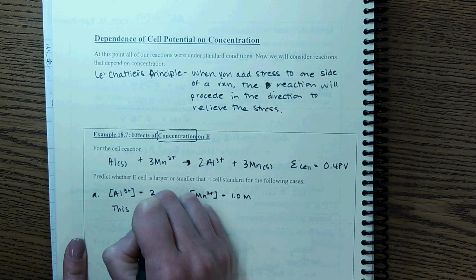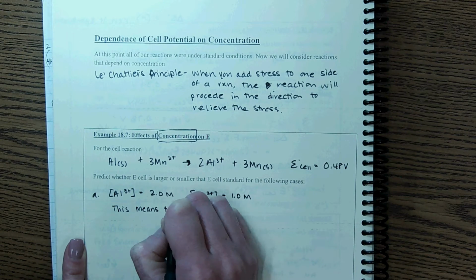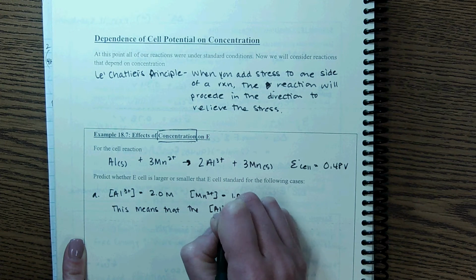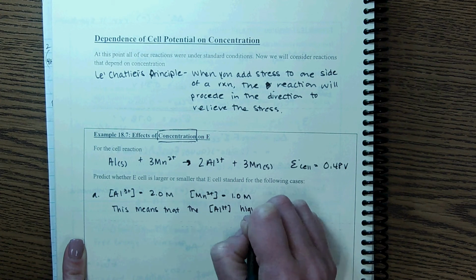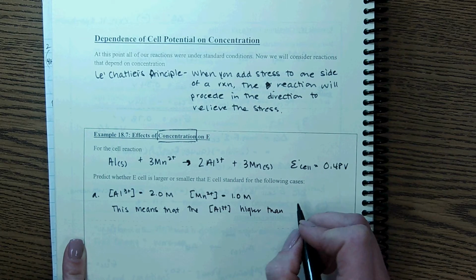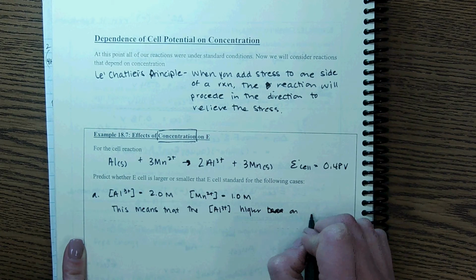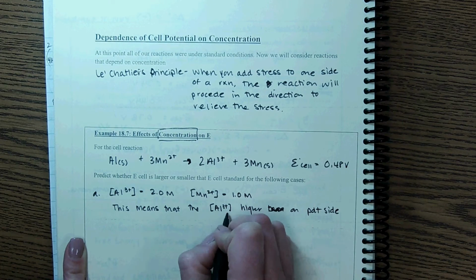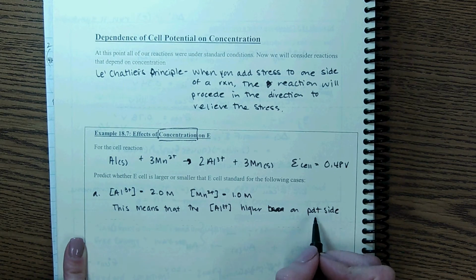This means that the concentration of Al3+ is higher on the product side. So these brackets mean concentration, which is molarity. PDT is product.